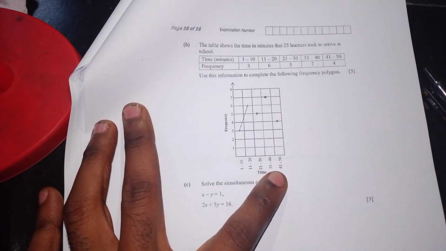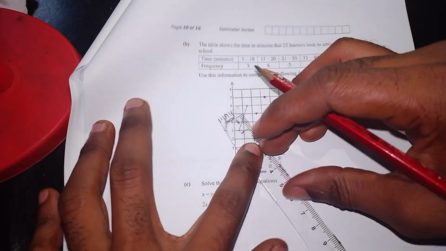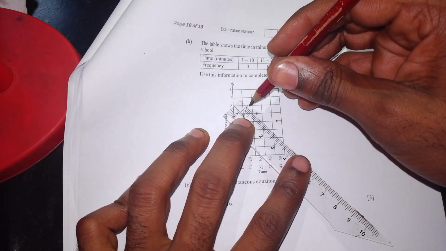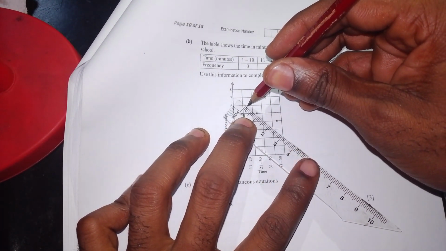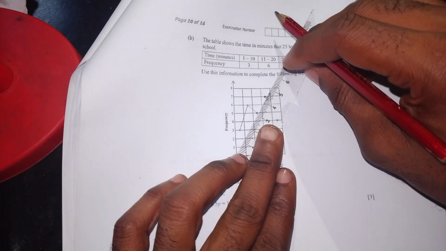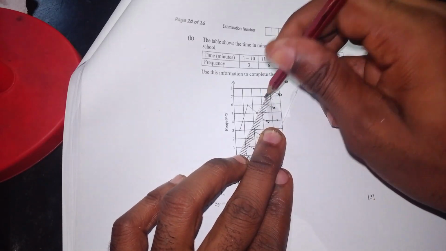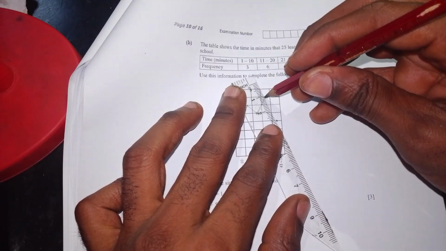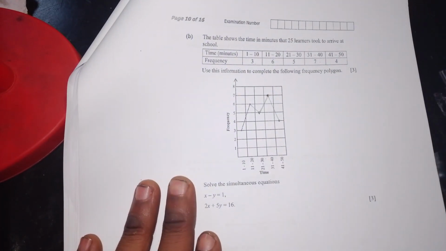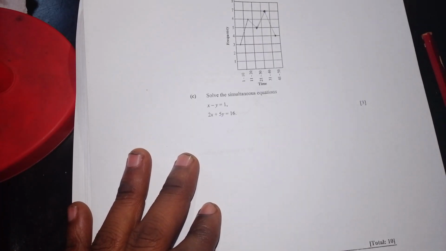Then once you do that, you can connect these dots with straight lines. So you can just, of course, you are using your ruler and a pencil. Please do not use a pen. You connect the dots in the order they appear, like that, and then like that. And you're done. And then we have simultaneous equations.